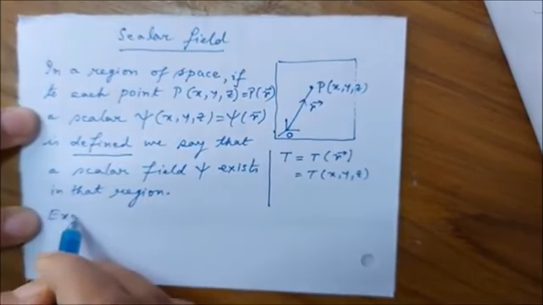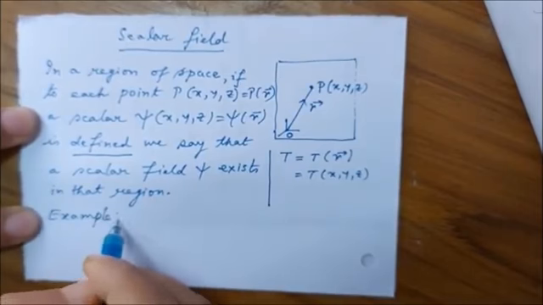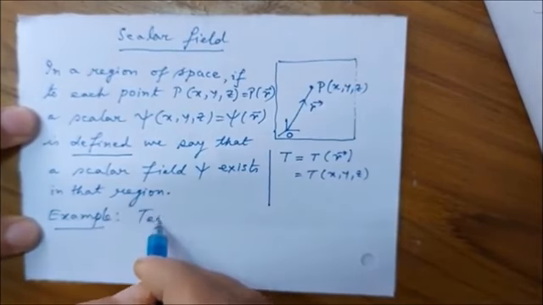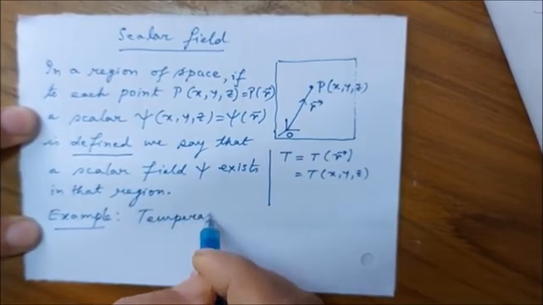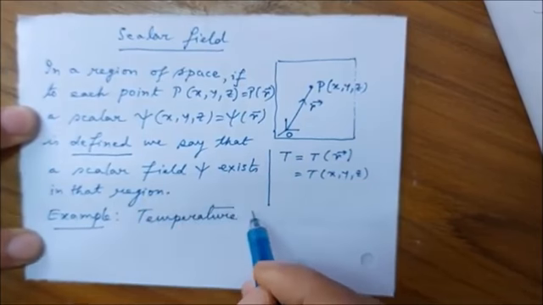So an example of a scalar field is temperature field.